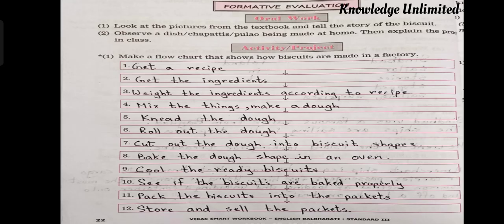So we'll see it stepwise, children. First is get a recipe. Second, get the ingredients. Third, weigh the ingredients according to the recipe. Fourth, mix the things, make a dough. Fifth, knead the dough. Sixth, roll out the dough. Seventh, cut out the dough into biscuit shapes.